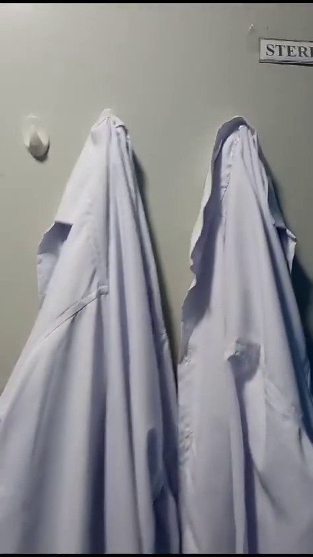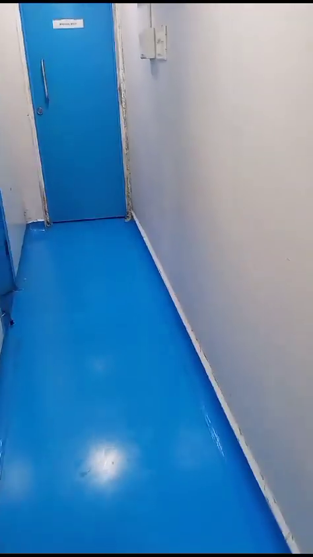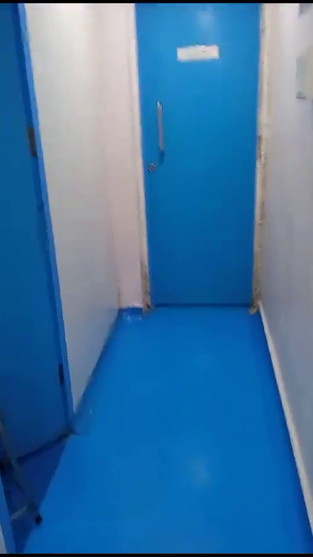And then airlock 4, where we discard the gown and remove the lab coat. After that we again come to the 3-foot corridor, and now moving to the media instrument section.